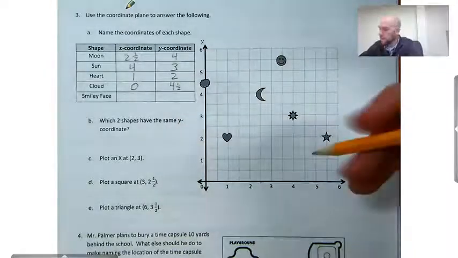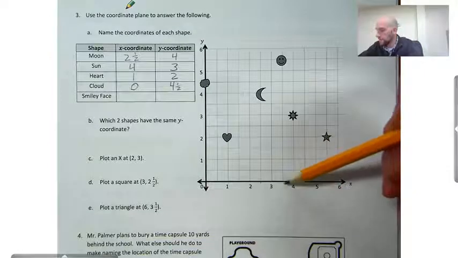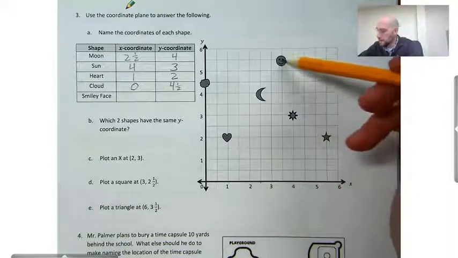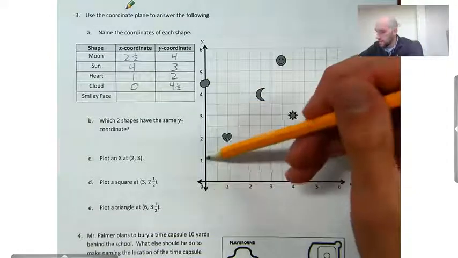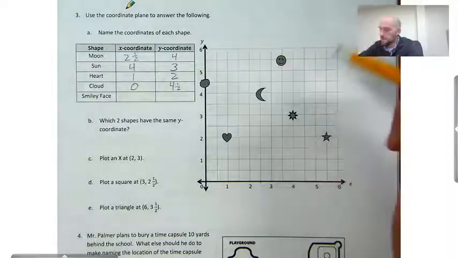And then finally our smiley face. Our smiley face is 1, 2, 3, not quite to 4. It's at 3.5. And then on our y-axis, 1, 2, 3, 4, 5.5. So we have 3.5 and 5.5.